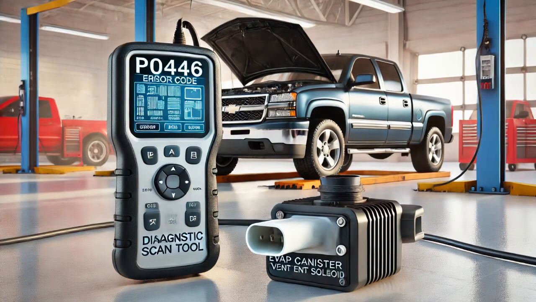In this video, I'll explain how I diagnosed and fixed a P0446 error code on a vehicle. This code points to an issue with the evaporative emission system vent control circuit. Here's how I solved the problem.